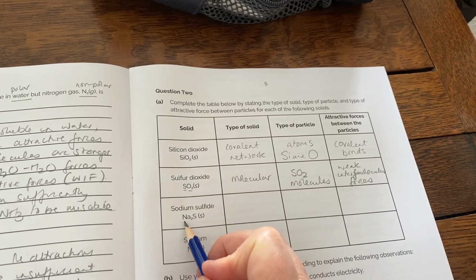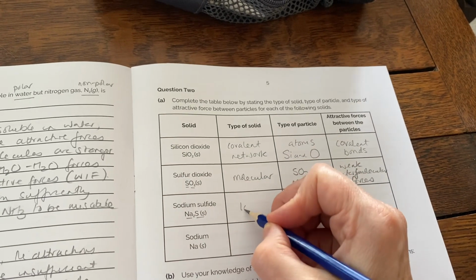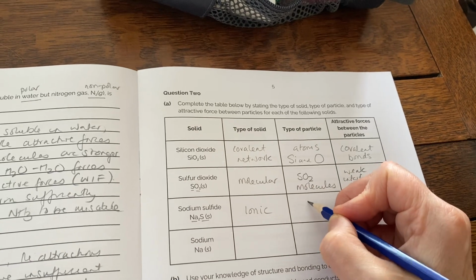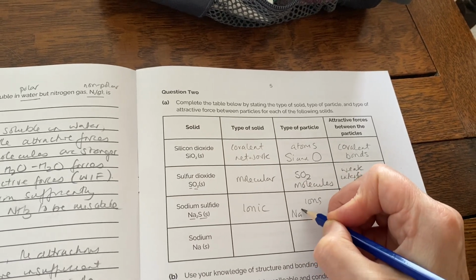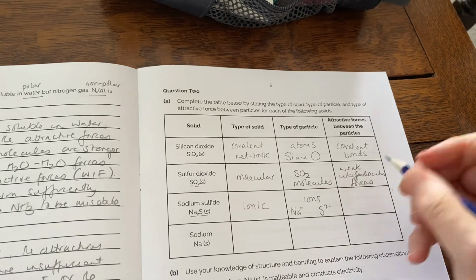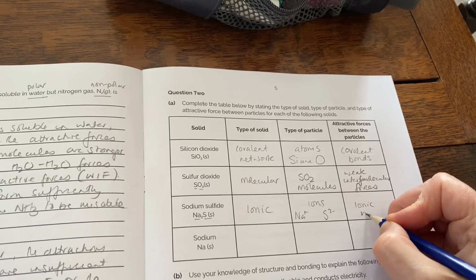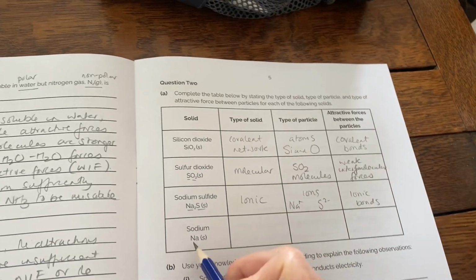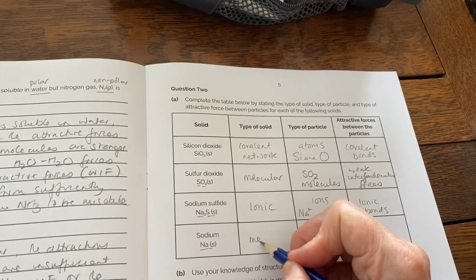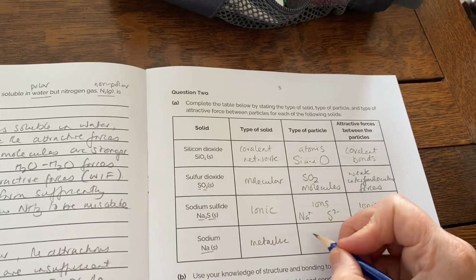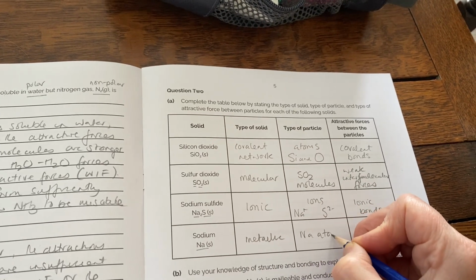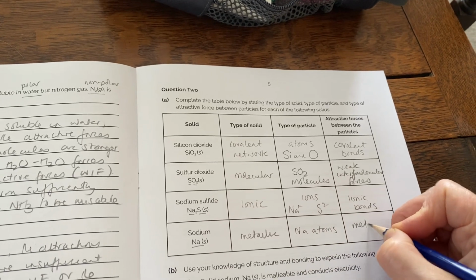Sodium sulfide with a metal and a non-metal part is ionic, with ions, and that is Na plus and S2 minus, and these are ionic bonds between the ions. And with just the metal, that is our metallic, and that is sodium atoms with a metallic bond.